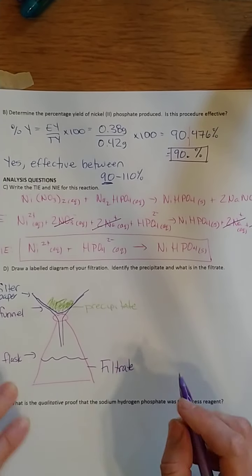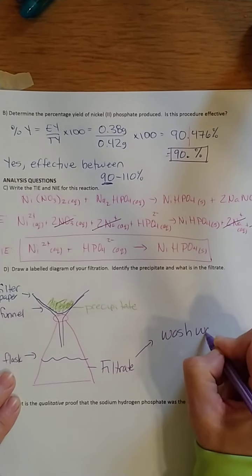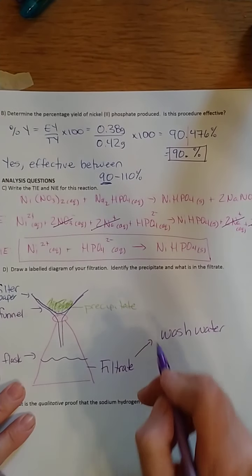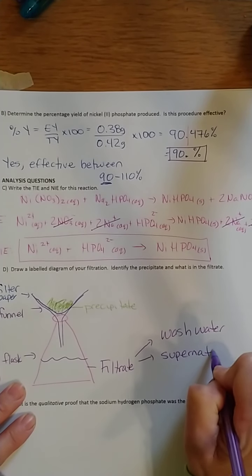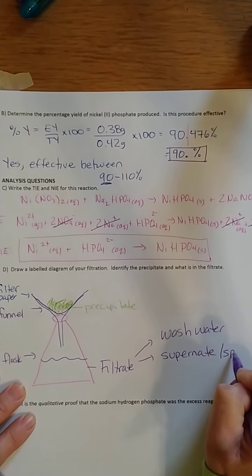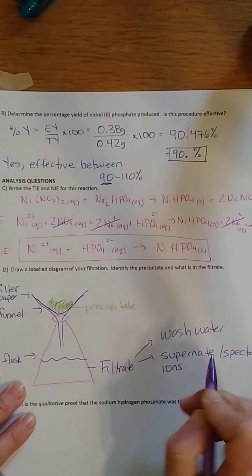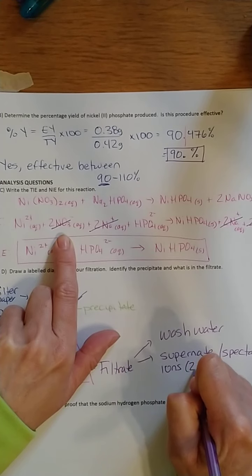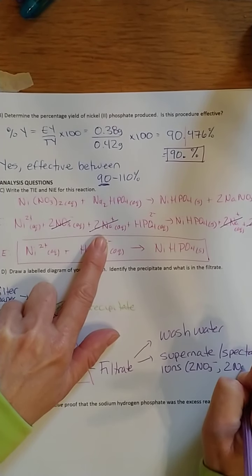So what we have in here, remember, we have wash water because we rinsed out our beakers and our stirring rods. We have the supernate, which is the same thing as our spectator ions. So what are those? So that's our 2NO3 minus and our 2Na plus.